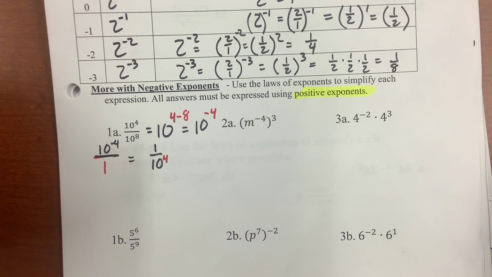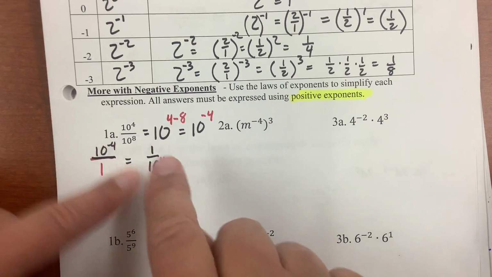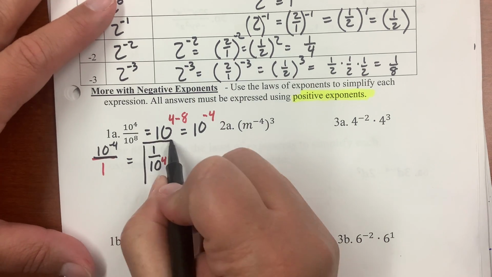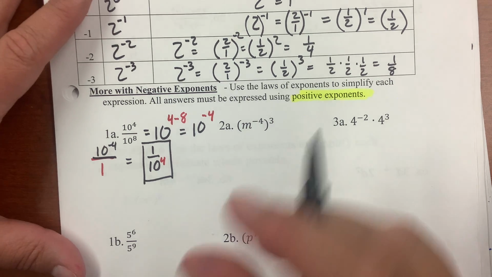Do I need to evaluate this? Let's look at the directions. Use the laws of exponents to simplify the expression. Positive exponent. No, I don't have to evaluate that. I could get 1/10,000th. I'm not going to because I don't have to.